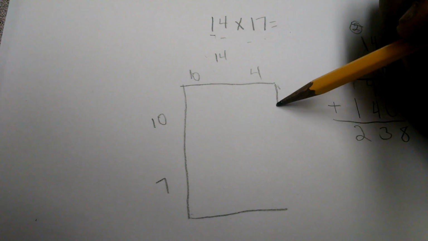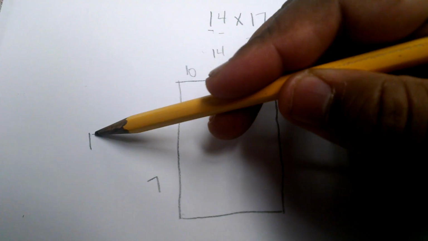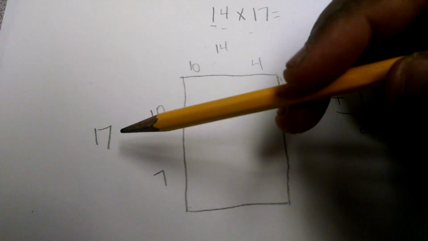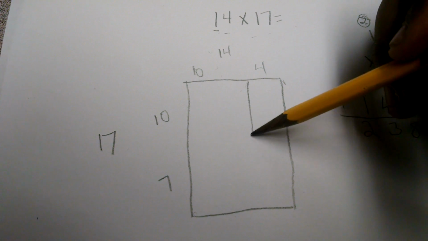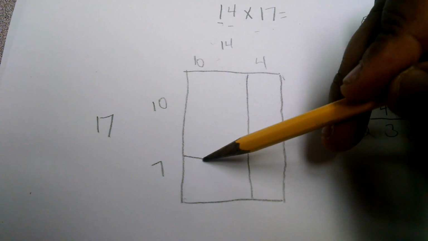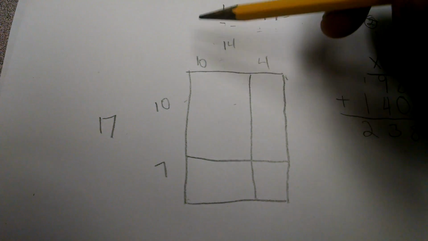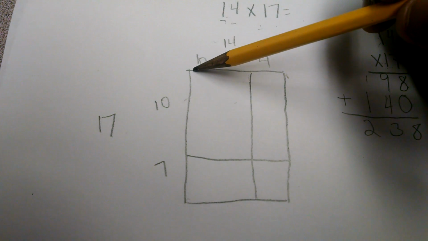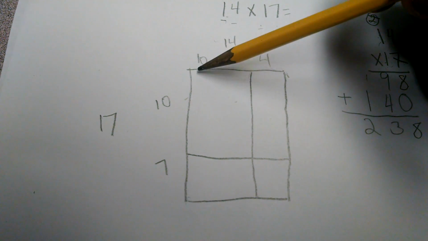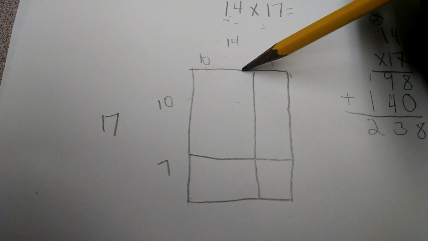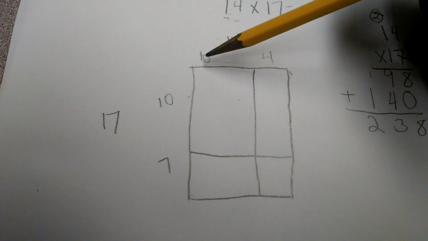So if I draw an open array, which is rectangular, and I think of 14 as 10 and 4 and 17 as 10 and 7, I can split my array into pieces. And each piece represents the value of these digits. Let me give you an example. This is 14 rows of 17, or 17 rows of 14. When I split it into my parts, each part has its own dimension.